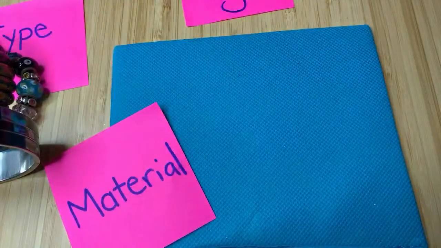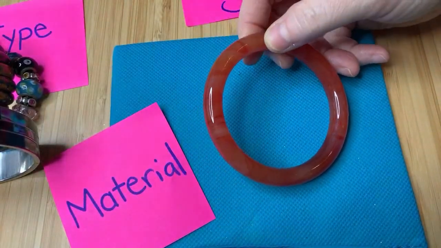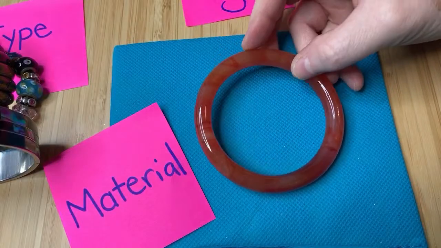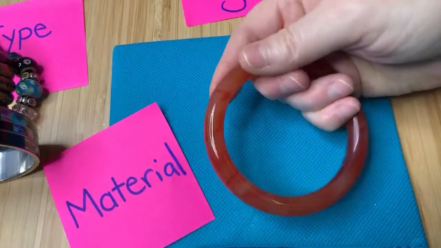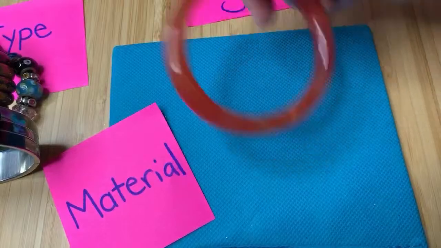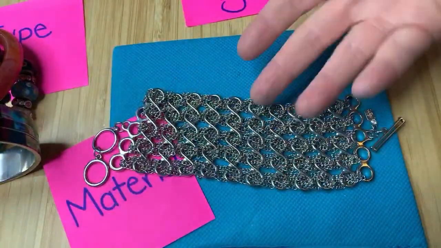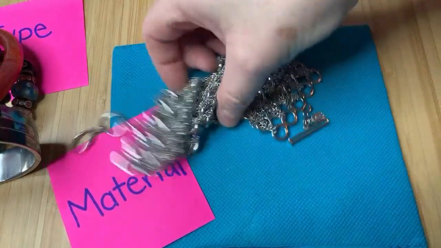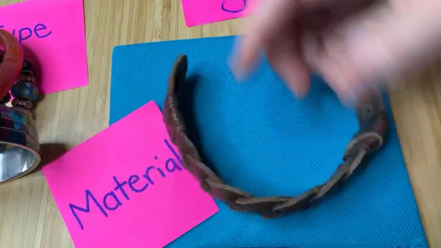This one is some sort of red agate, or red jade, something I would have to look at more, but it's definitely a gemstone. I can tell because it's cold to the touch and super hard. On this one, I would say the material is silver tone metal, and I think you get the idea. Material on that one, leather.